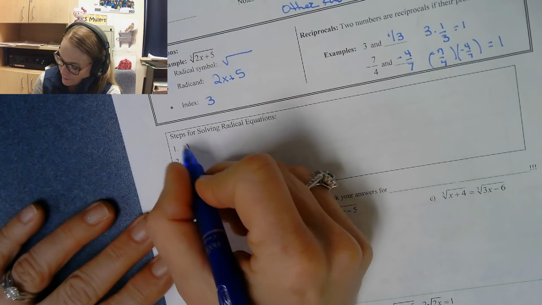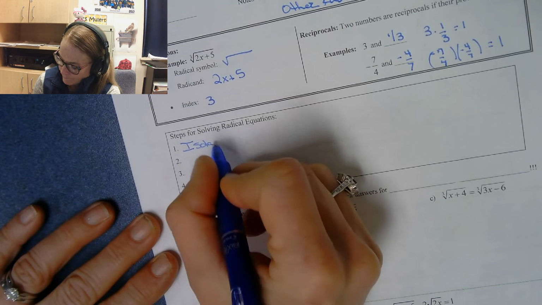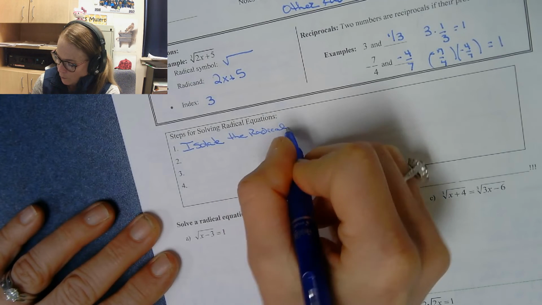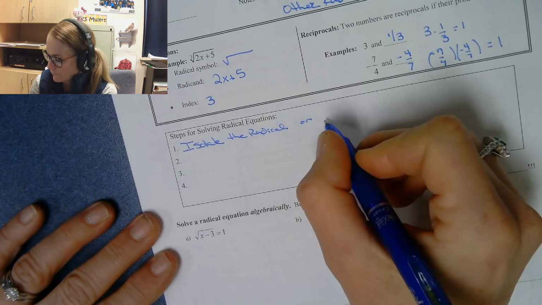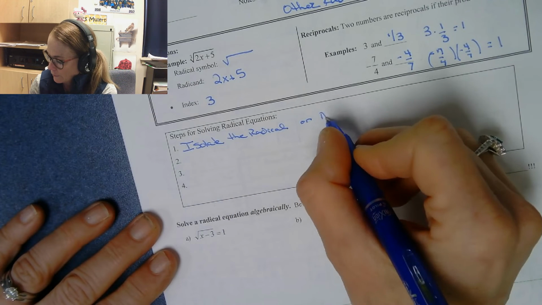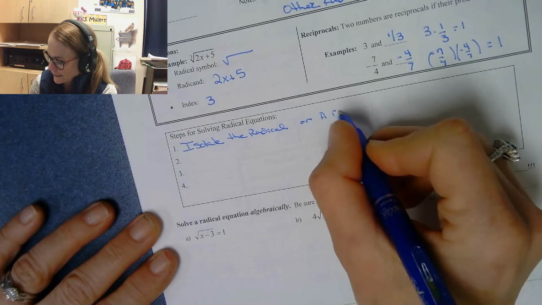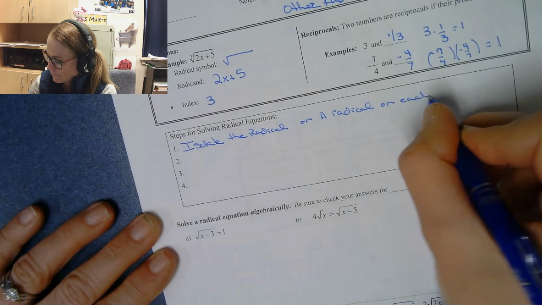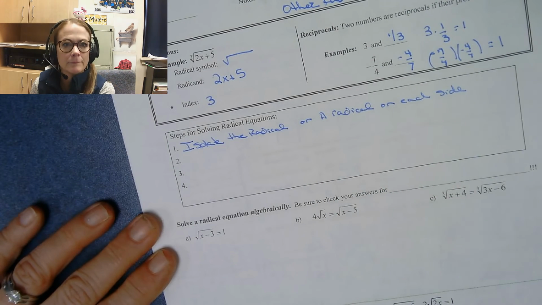The first thing you're going to want to do is isolate the radical, or if there's two radicals, you want a radical on each side. You want to put a radical on each side.